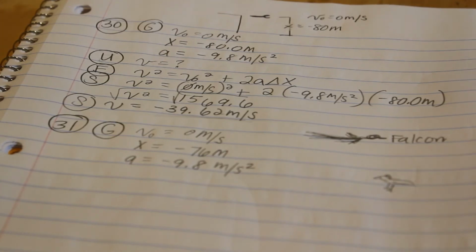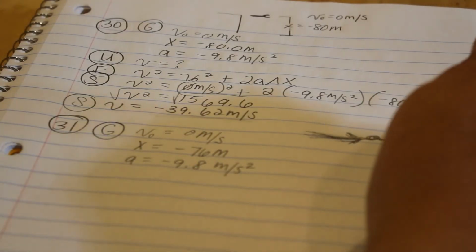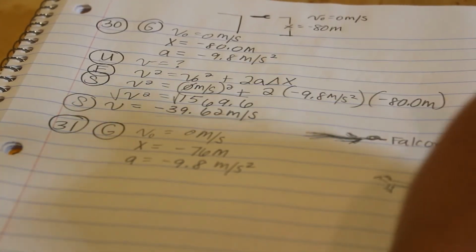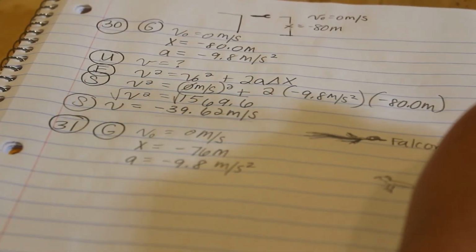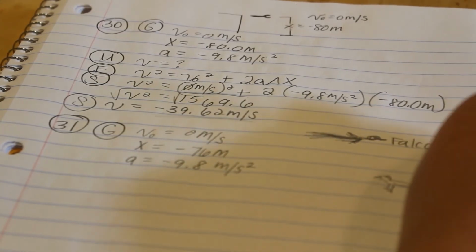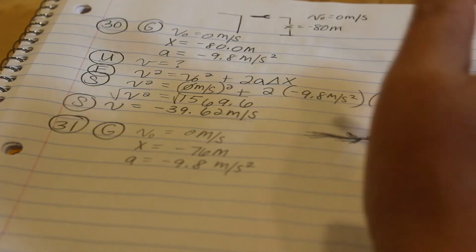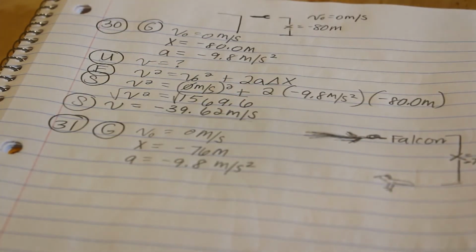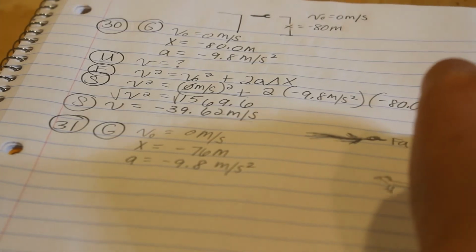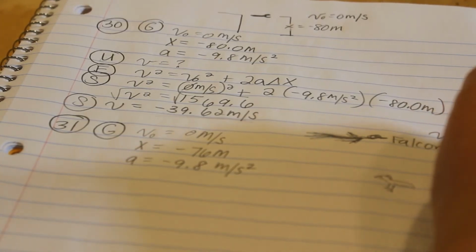So he's going to dive down below to him, and so my x is equal to negative 76 meters. Okay, and I know again that the v naught is 0.